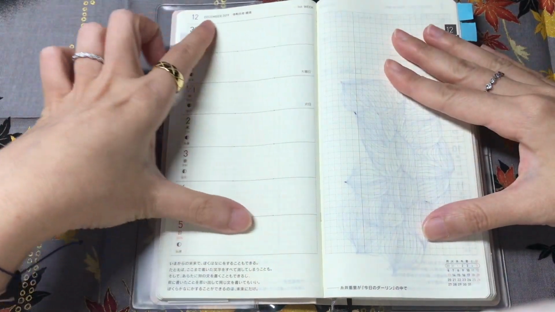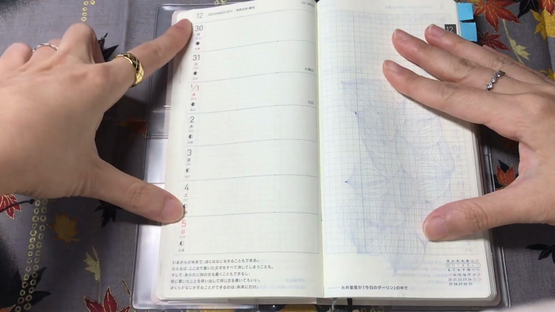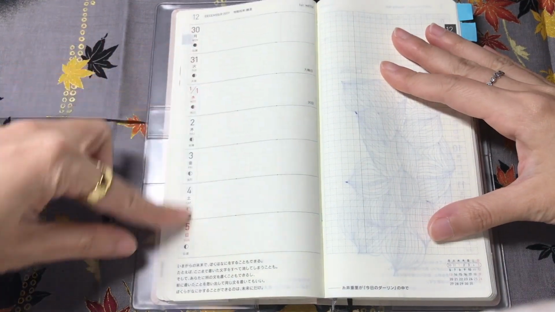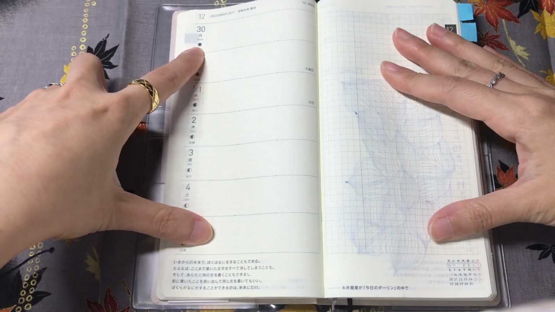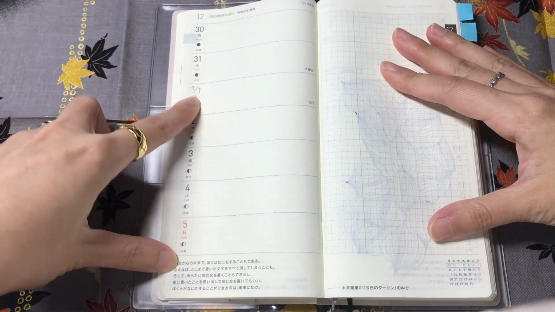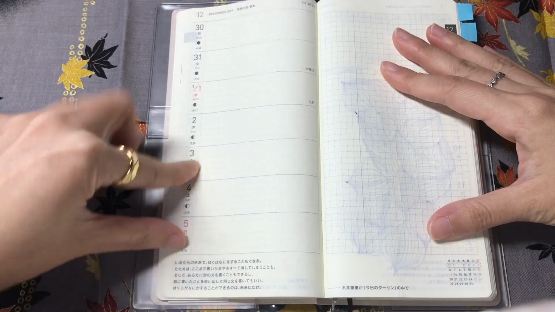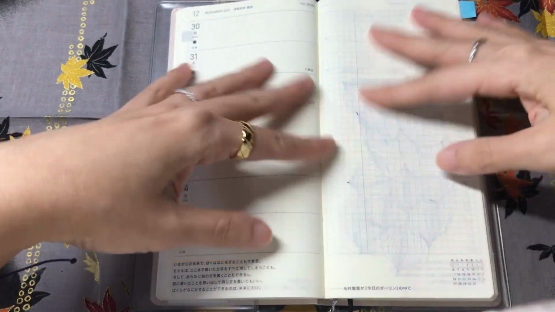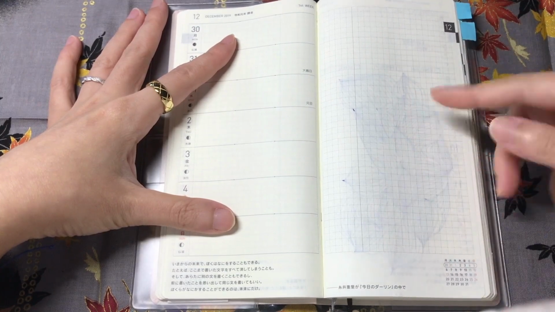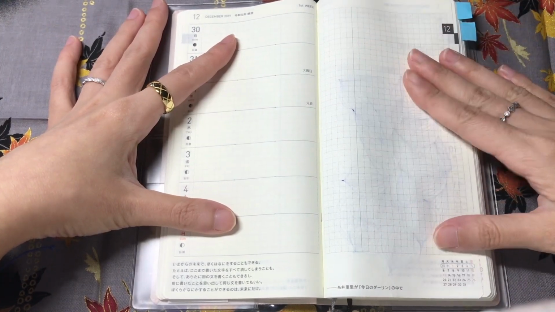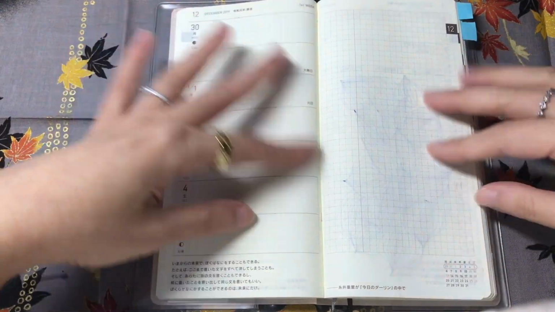The layout is on the left. You will have from Monday to Sunday, and you also have how the moon will look like every day. And on the right, you will get the free page that you could write some notes, write some to-dos. I will show you later how I use it.